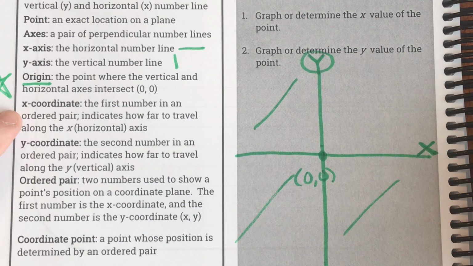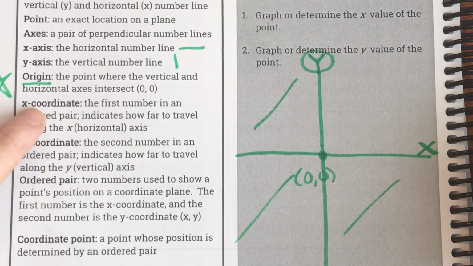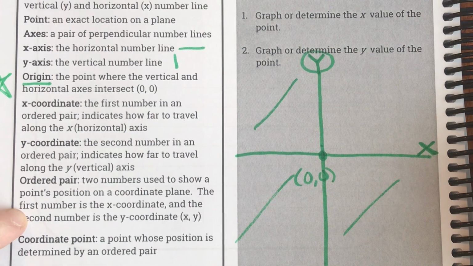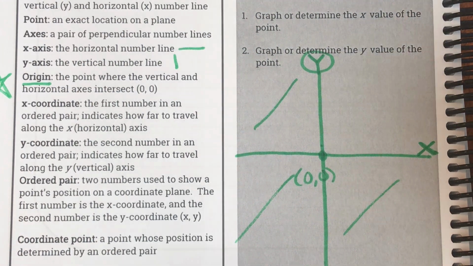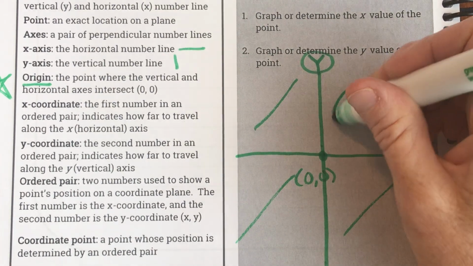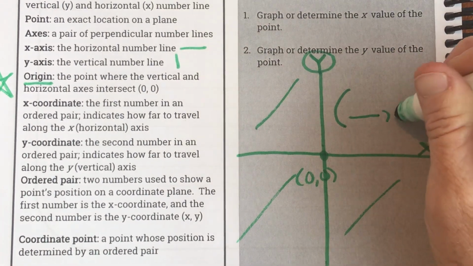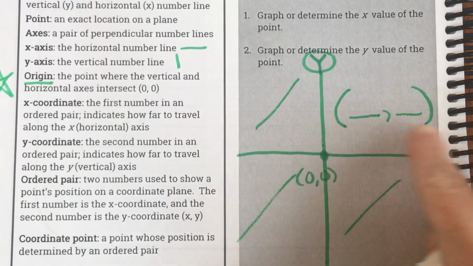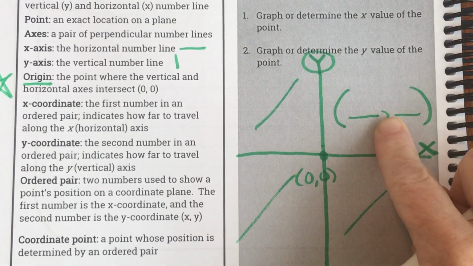Okay, this says x coordinate. It's the first number in an ordered pair. So before we read that, we should probably read what an ordered pair is. An ordered pair is two numbers used to show a point's position on a coordinate plane. The first number is the x coordinate and the second number is the y coordinate. So you're going to see something that has two numbers in parentheses with a comma.